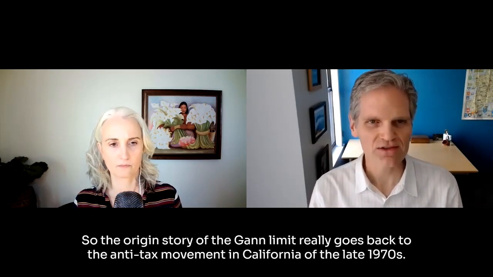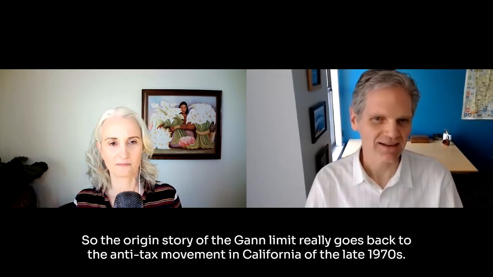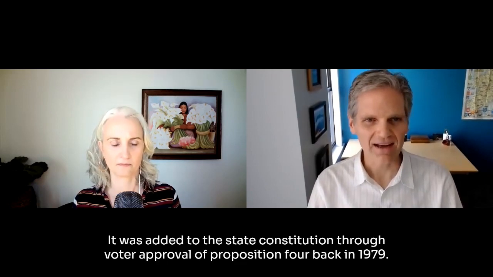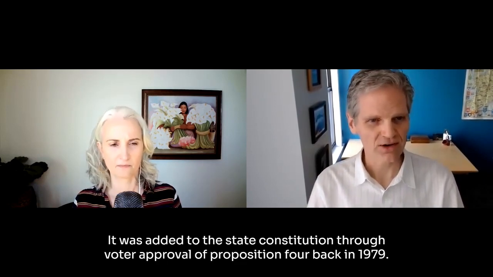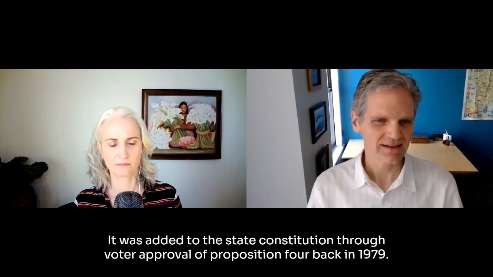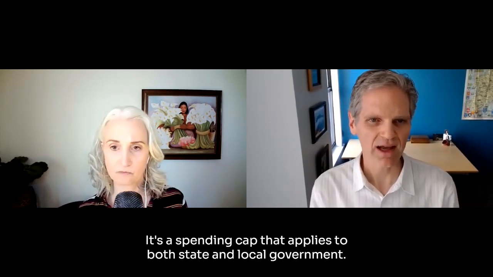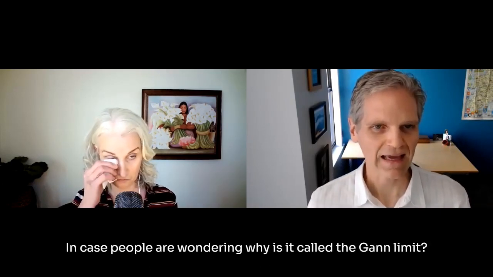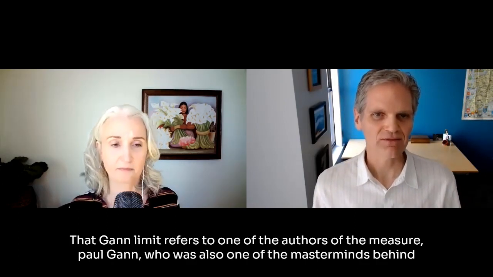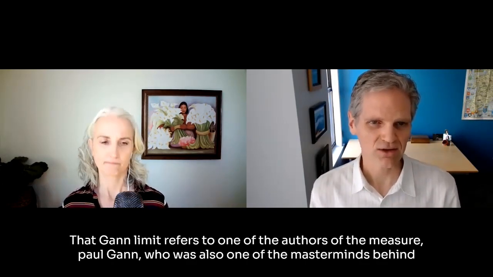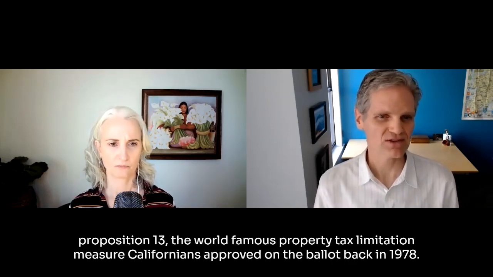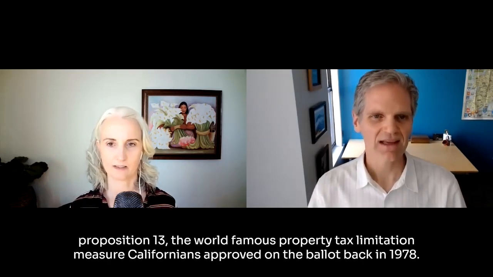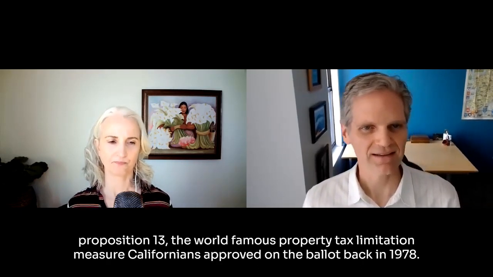So the origin story of the Gann limit really goes back to the anti-tax movement in California of the late 1970s. It was added to the state constitution through voter approval of Proposition 4 back in 1979. It's a spending cap that applies to both state and local government. In case people are wondering, why is it called the Gann limit? It refers to one of the authors of the measure, Paul Gann, who was also one of the masterminds behind Proposition 13, the world famous property tax limitation measure Californians approved on the ballot back in 1978.